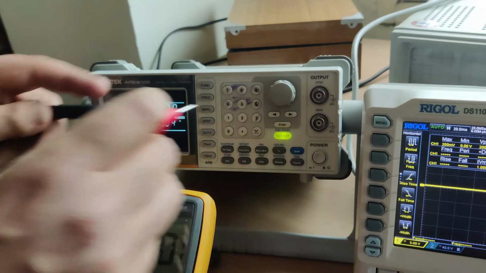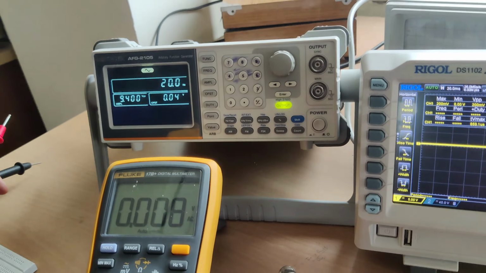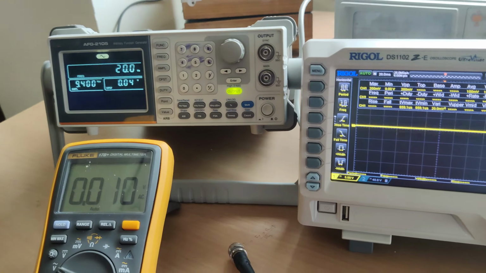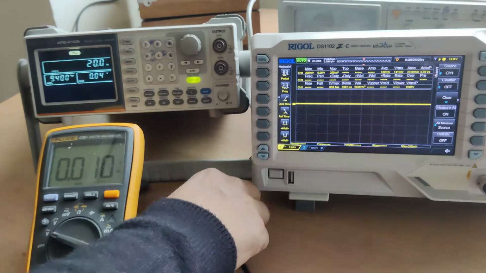So clearly you can check the average value, RMS value and peak to peak value on this DSO. You have to remember the multimeter gives us only the RMS value.